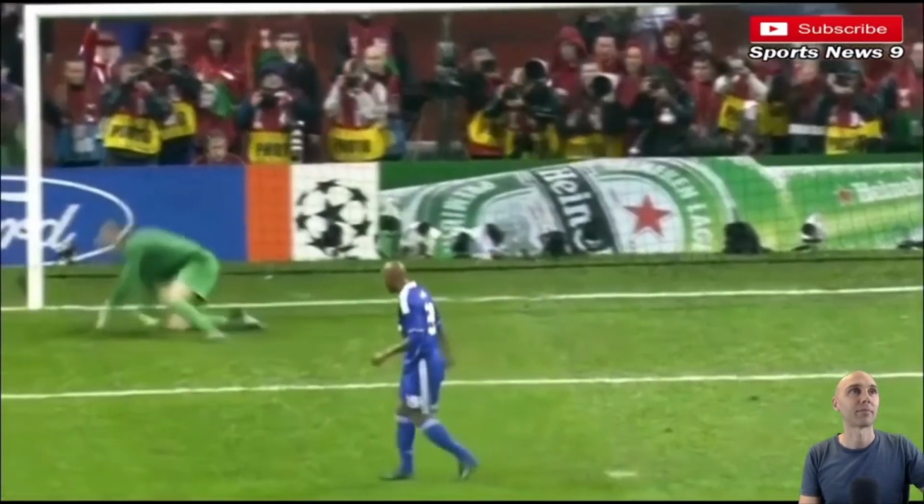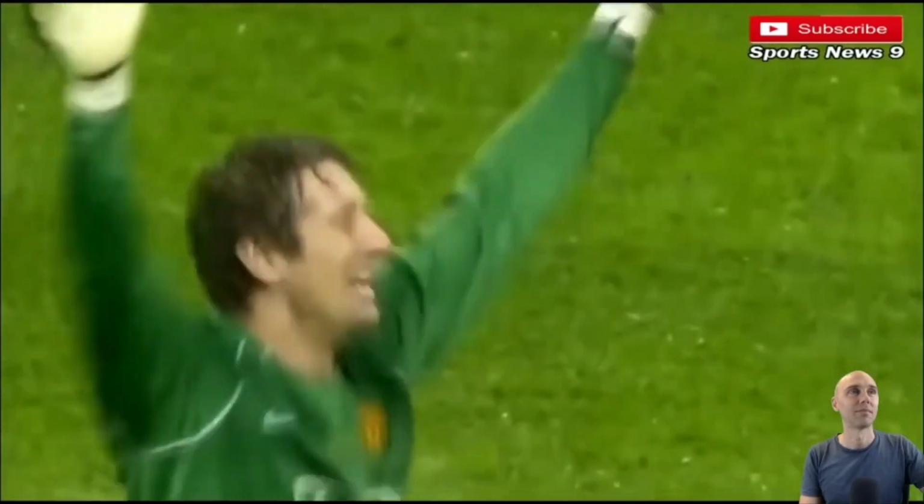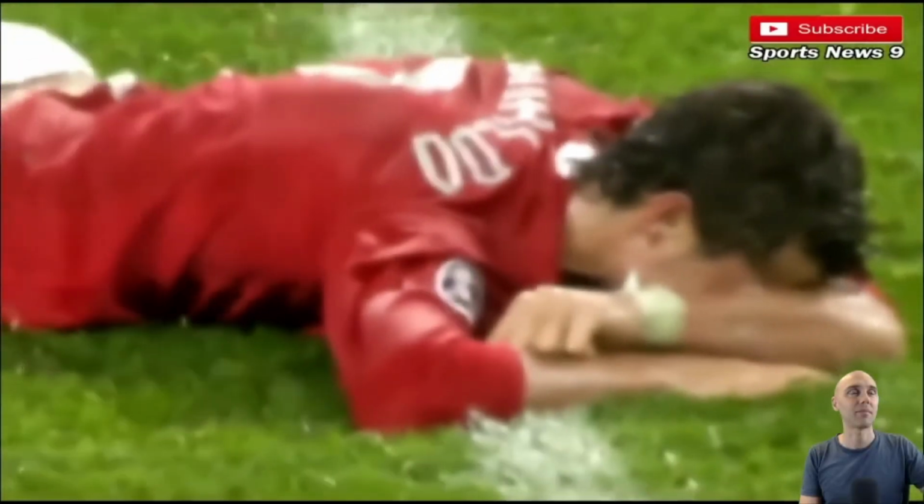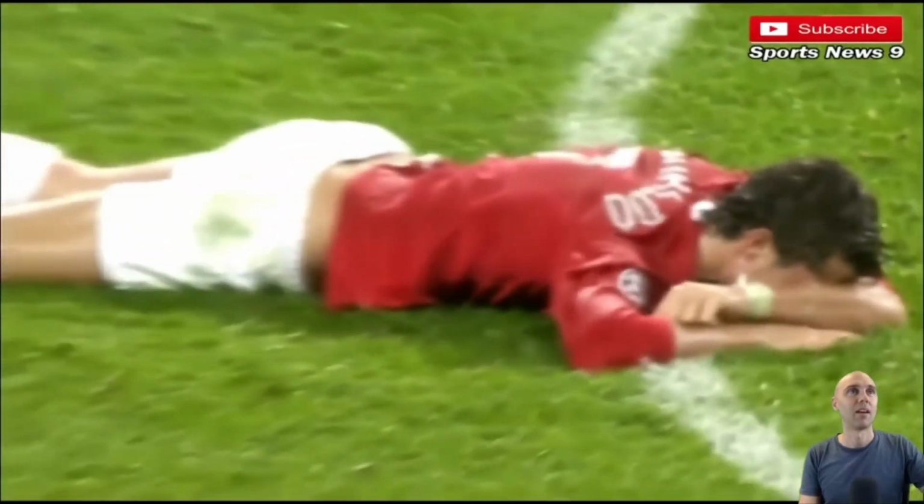Anelka, and he's not happy now because it's red in Russia, Champions League. Thanks to Edwin van der Sar's save. And I think Ronaldo's that's a perfect scene to finish that on.